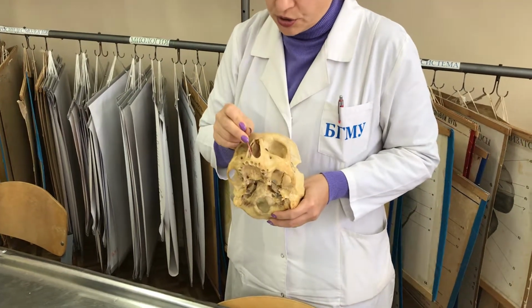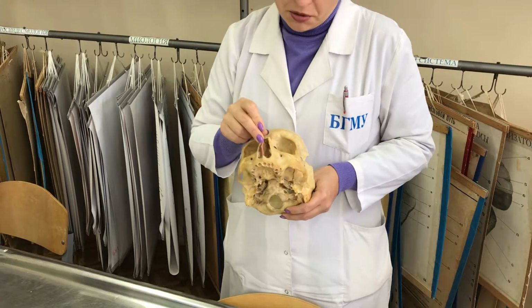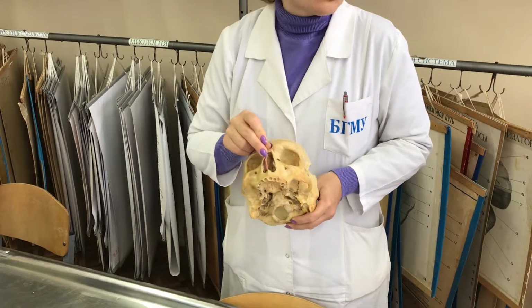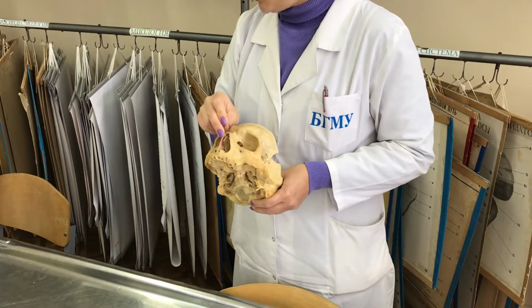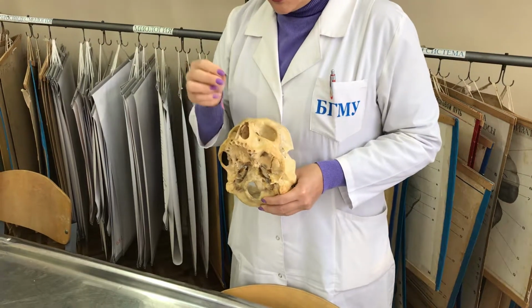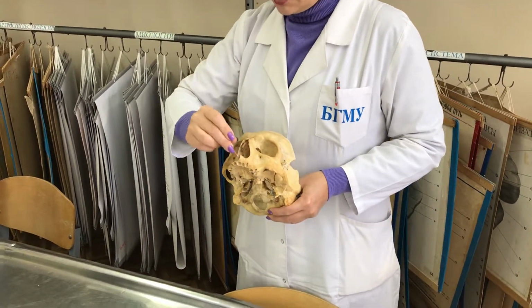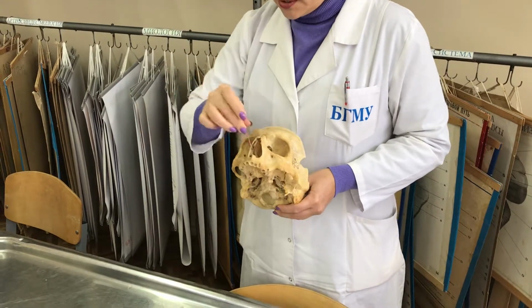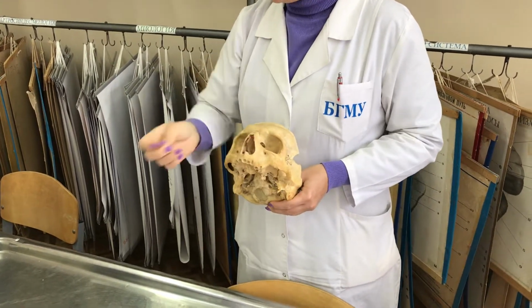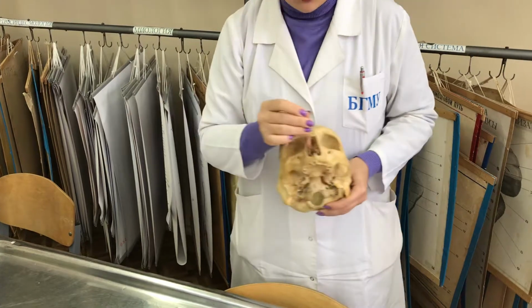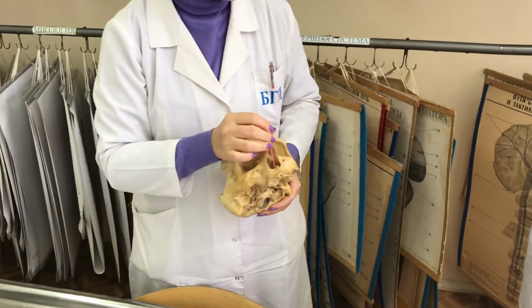In the midline, it makes the anterior nasal spine. Then the nasal cavity has superior, lateral, and inferior walls, and it's subdivided into right and left parts with the help of the nasal septum.